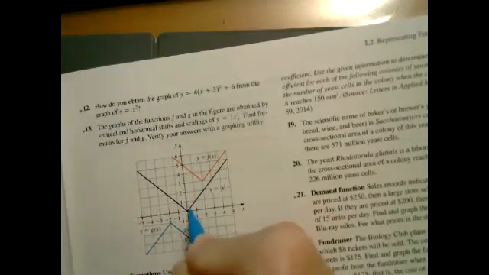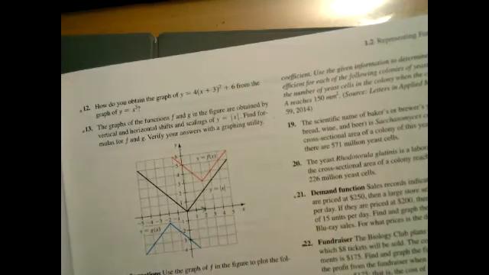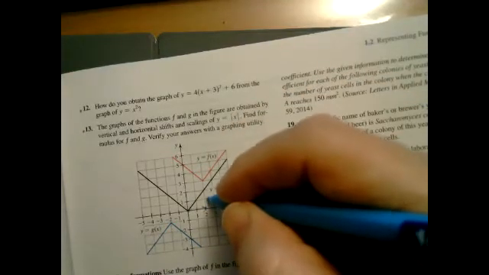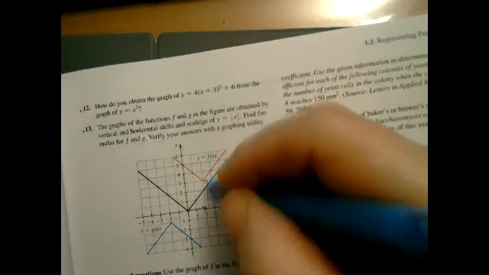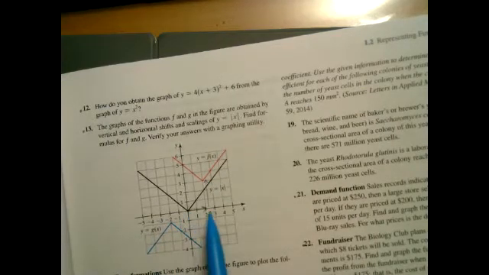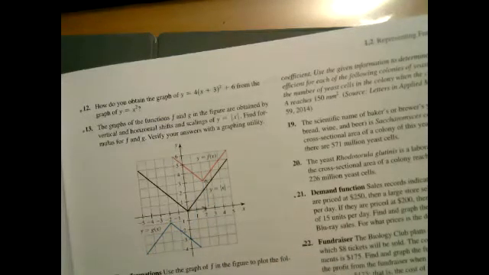We took this one, we shifted to the right by 2. And then after we shifted by 2, what did we do? Shifted up by 3. That's what we did. Shift the absolute value by 2, and then up by 3. Okay, how does this work? Let us remember.